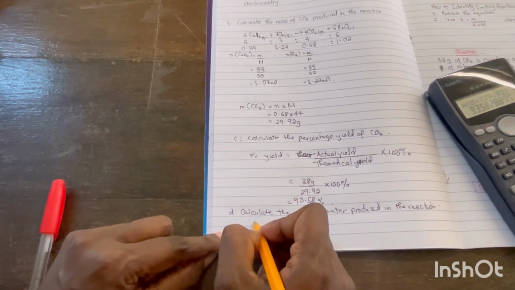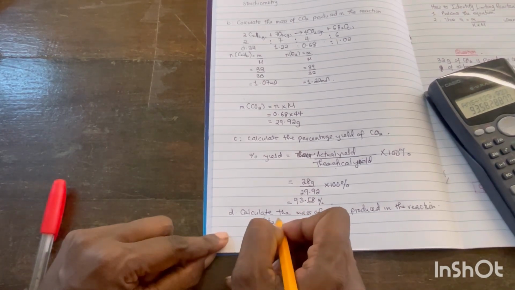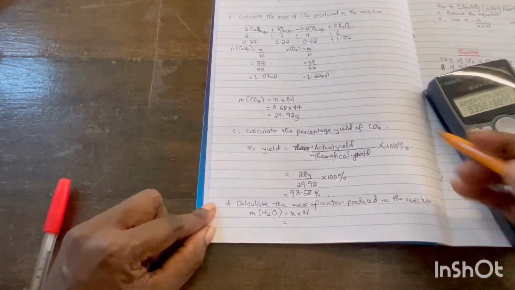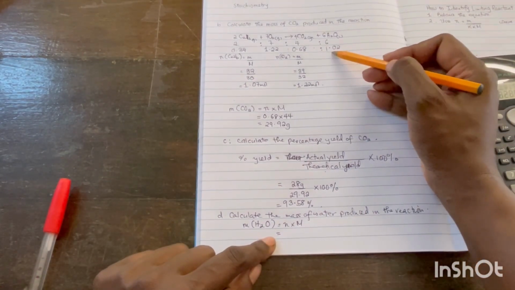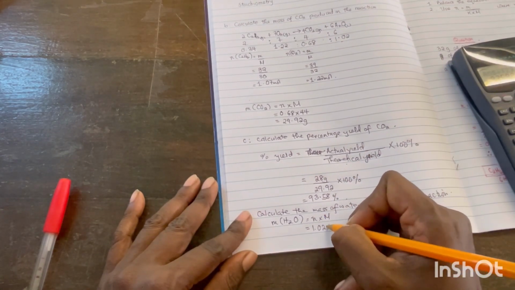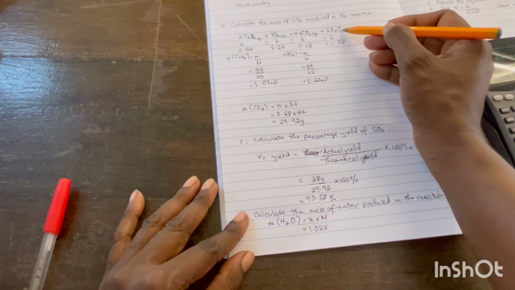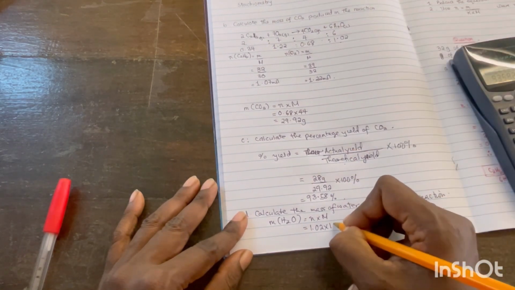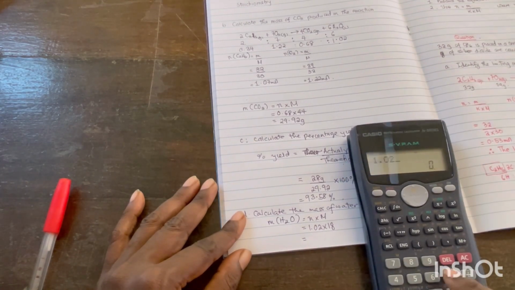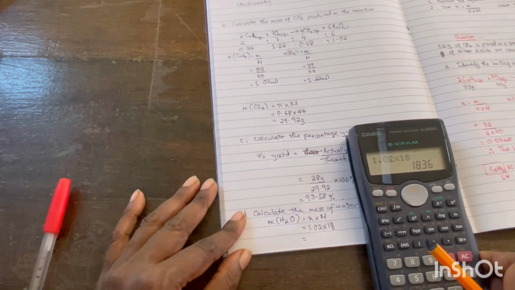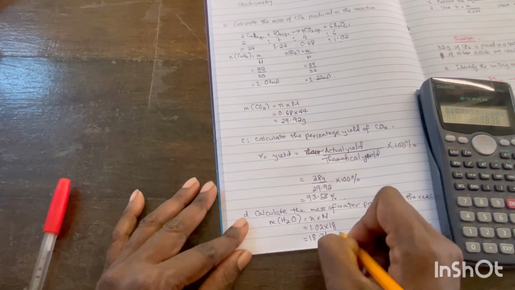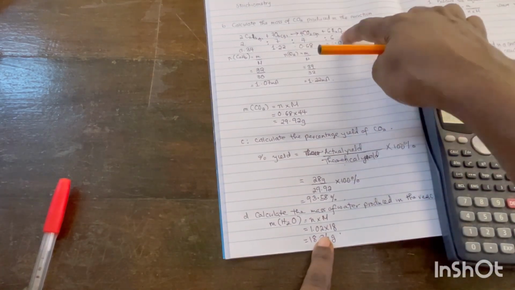So we are still using the formula, mass of water is equal to number of moles times molar mass. So your number of moles for water, the new number of moles, is 1.02, times the molar mass of water, which is 18. 16 plus 2 gives you 18. That gives 18.36 grams. So that's the mass of water that is being produced.